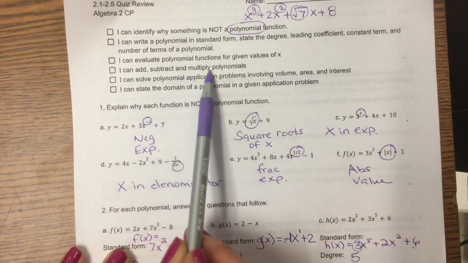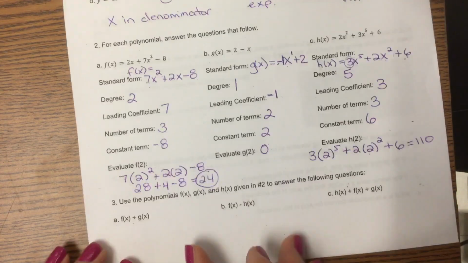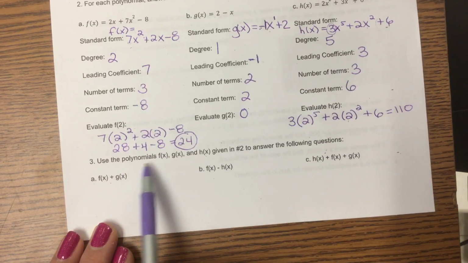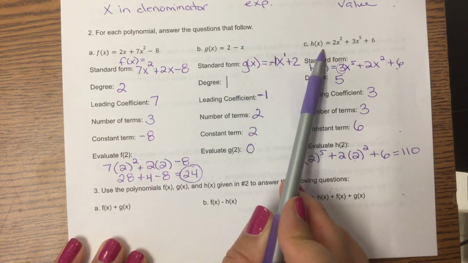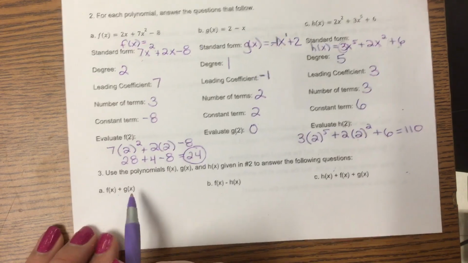Okay, so now let's see. I can add, subtract, and multiply polynomials. So this says use the polynomials given above. Here was f of x, here was g of x, and here was h of x. And we're going to answer these questions.